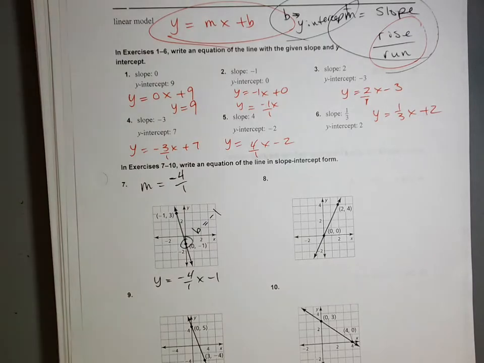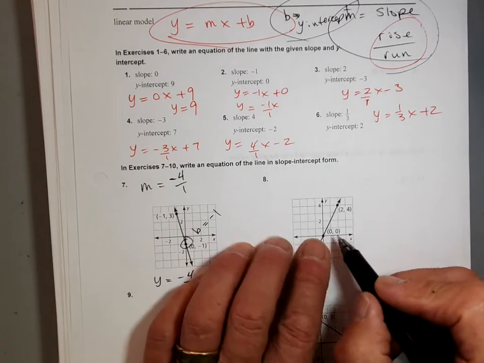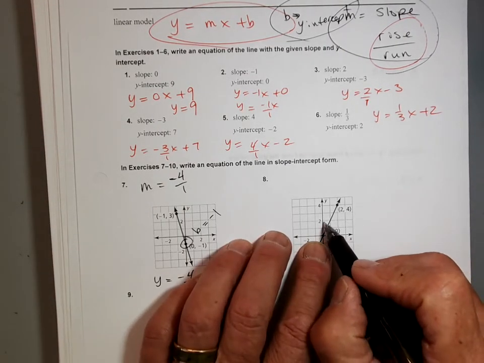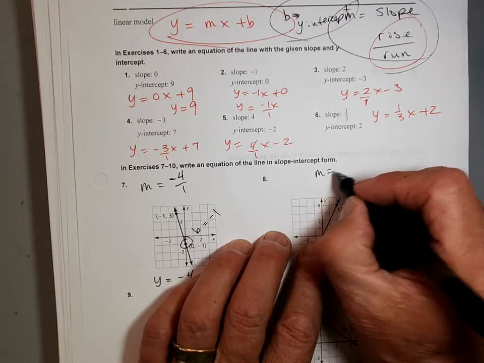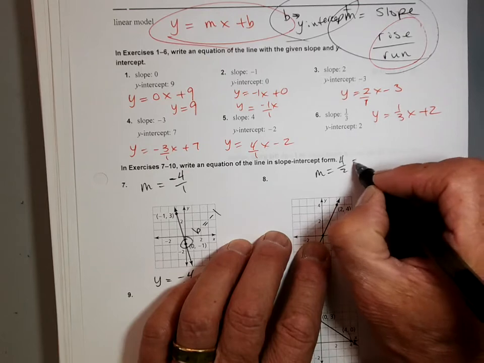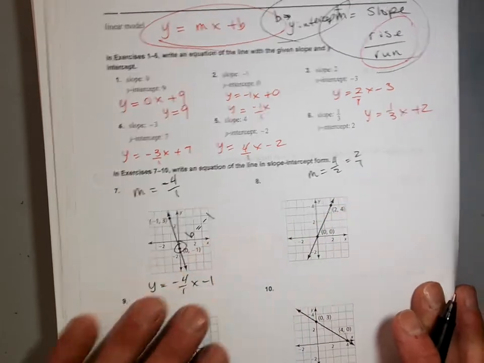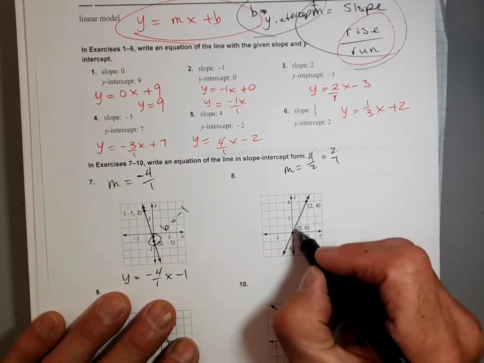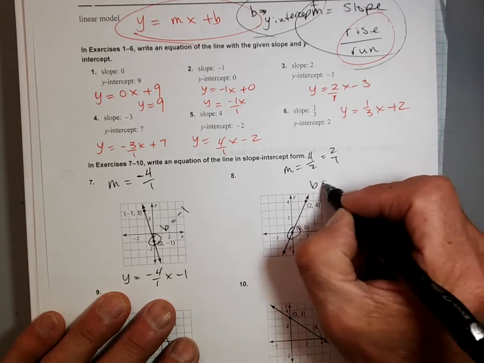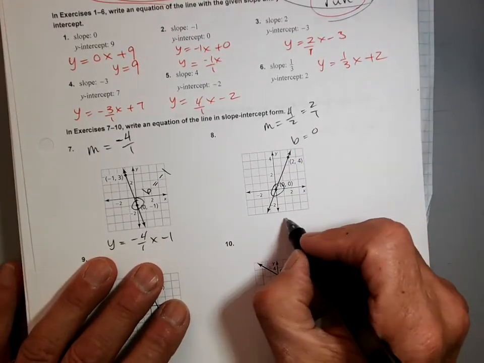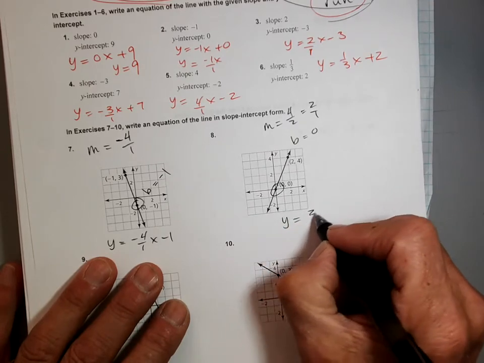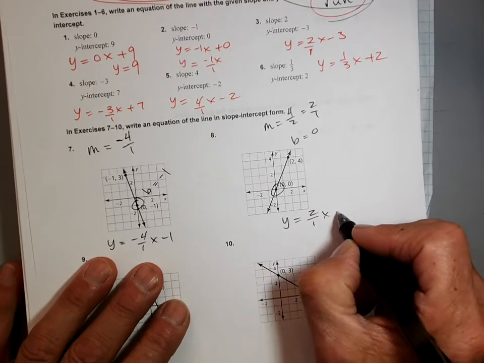So let's do number 8. What's the slope? It looks like I'm up 1, 2, 3, 4 over 2. So my slope is up 4 over 2 or 2 over 1. You guys agree with that? Yep. And the y-intercept is 0. So the name of the line is y equals 2 over 1x plus 0.